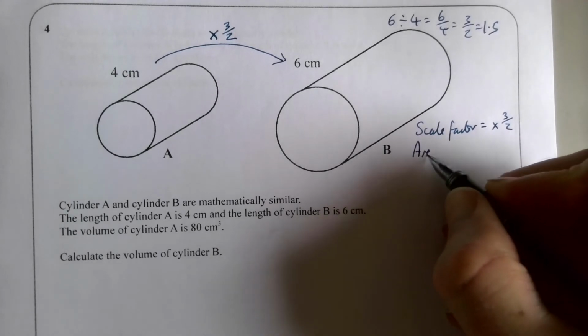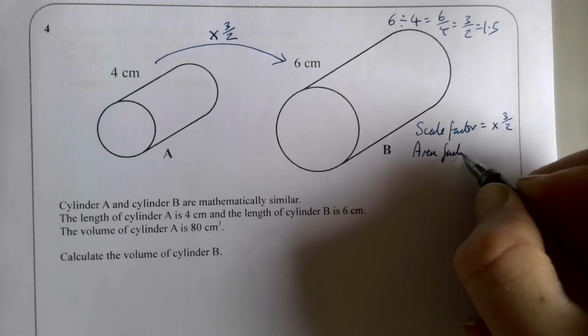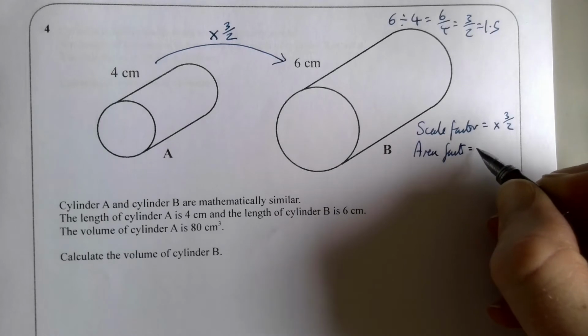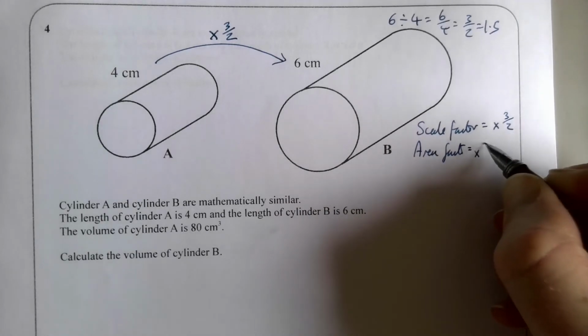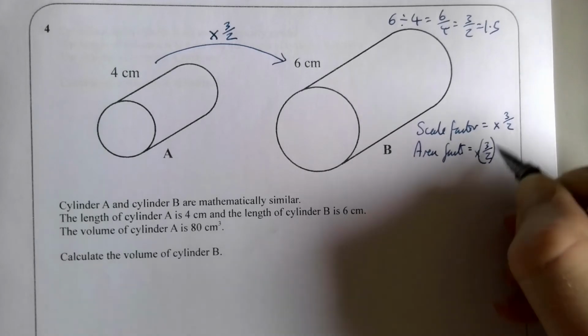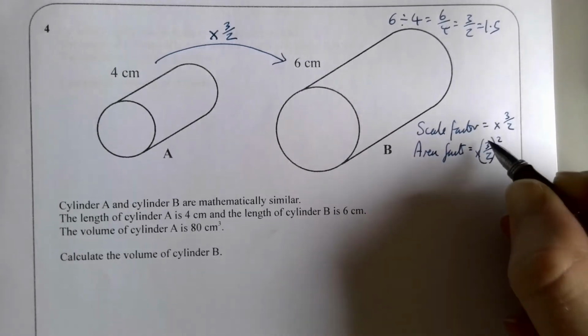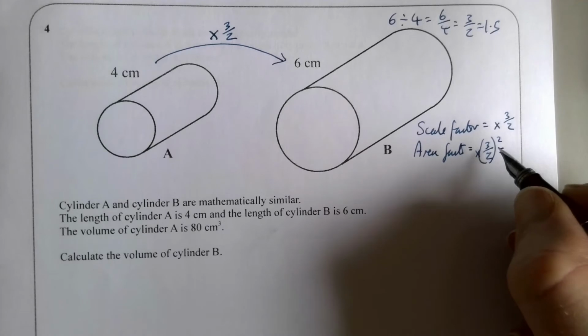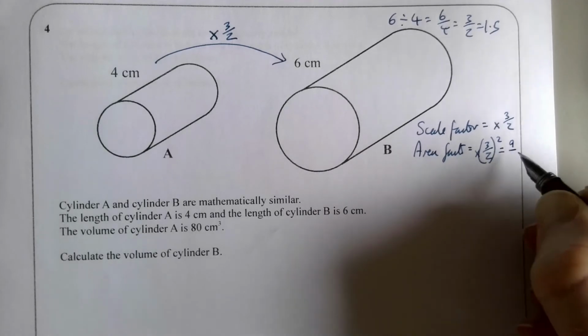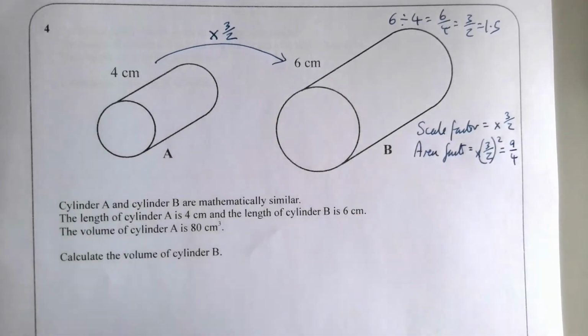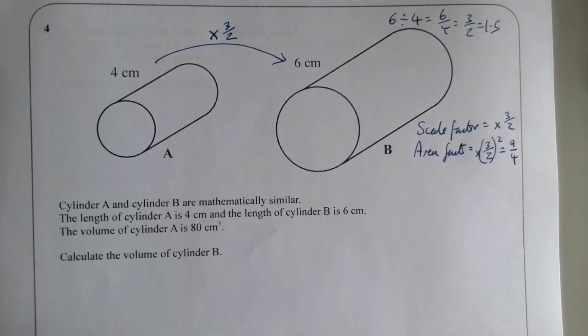The area factor would be multiplying it by 3/2 squared. And we can square a fraction because we're doing 3/2 times 3/2, times the top. So 3 squared is 9 over 2 squared is 4. So that would be a factor of 9/4.